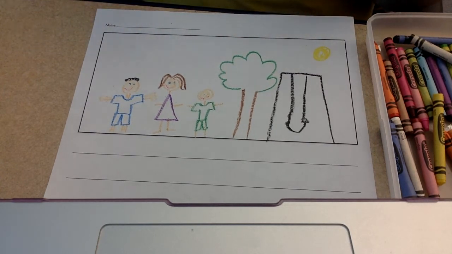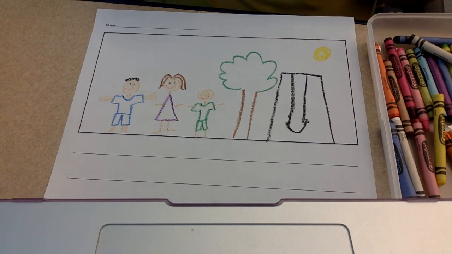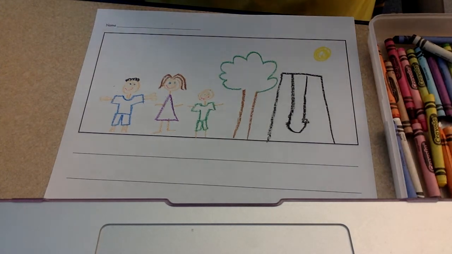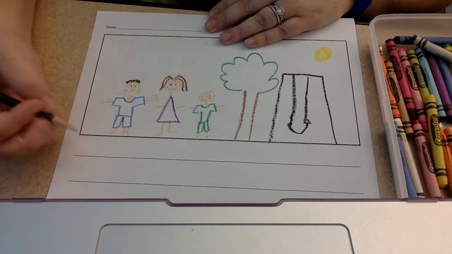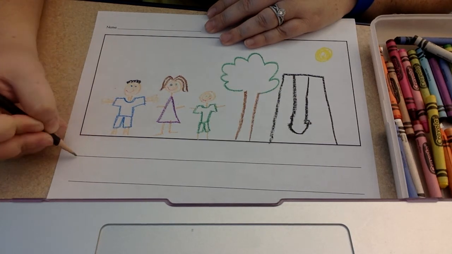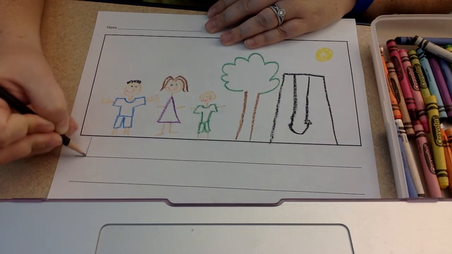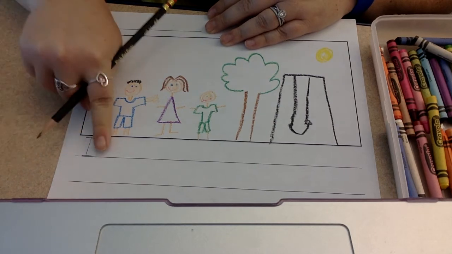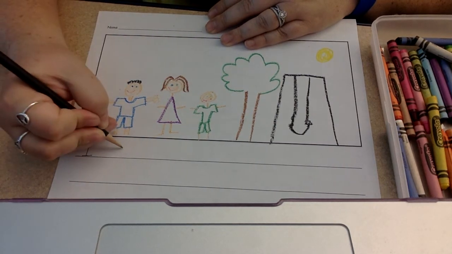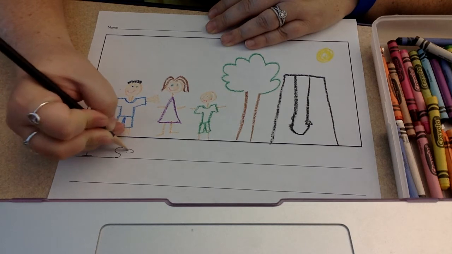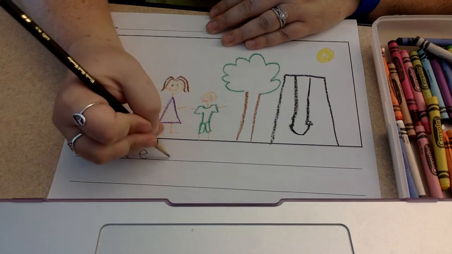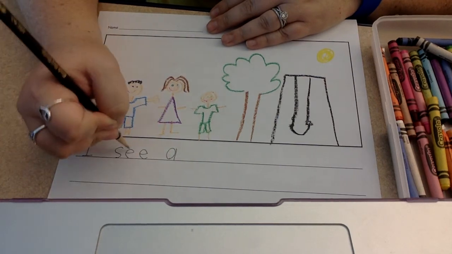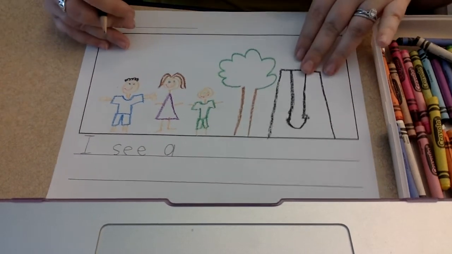Now, we have learned several sight words or word wall words that you can use in your writing. So for this, I can even use my word wall words to write a simple sentence that matches my picture. So I can write the word I. I'm going to start on the left side. I'm going to write the word I. That's a word wall word that we learned. Then I'm going to leave a space. Then I'm going to write the word see because we've also learned that word. I see. Then I'm going to leave another space. Then I'm going to write the word a. I see a. Now I want it to match my picture.